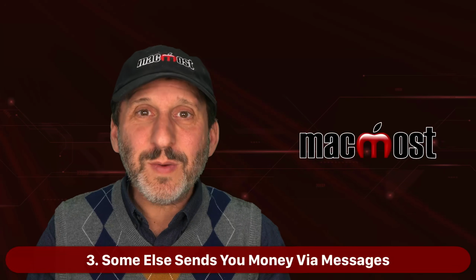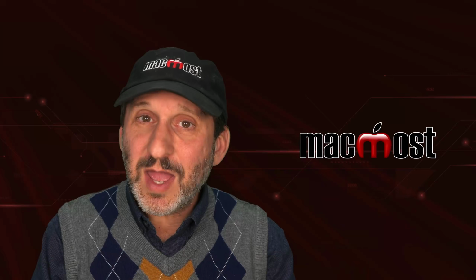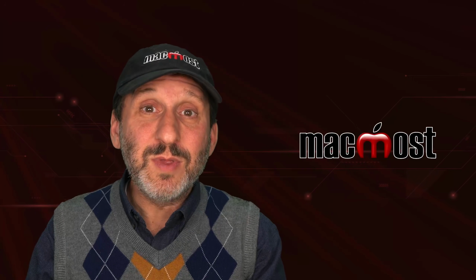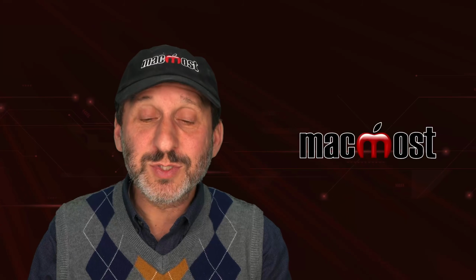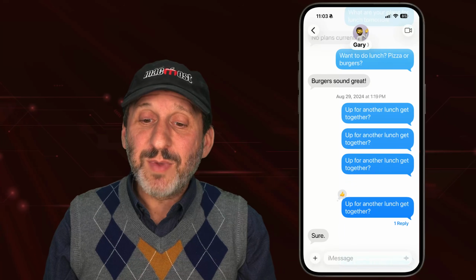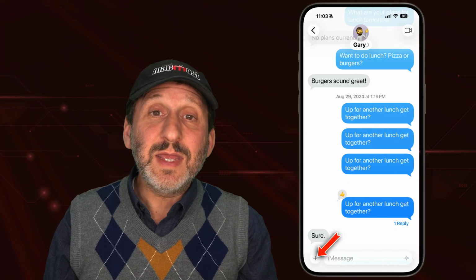Now, another way to do it, and this is actually a very popular way to do it when it's a kid with the iPhone and the Apple Cash account, and the parent wants to let them use it to buy things at stores and such. That's to send money using Messages. So in the Messages app, you could be chatting with somebody. You could tap the plus button, and then it brings up the menu.